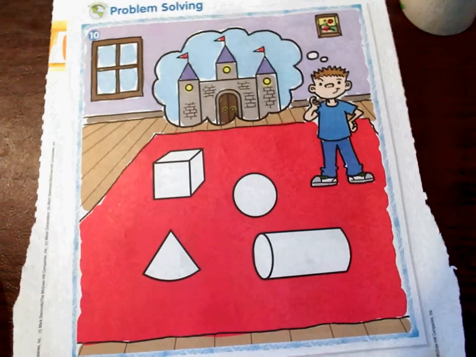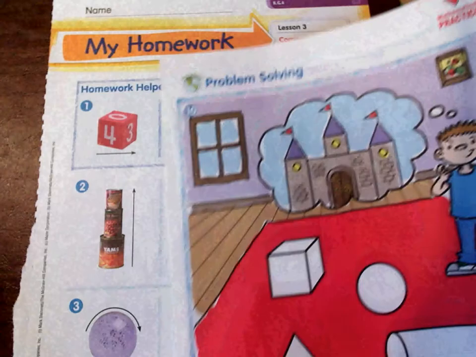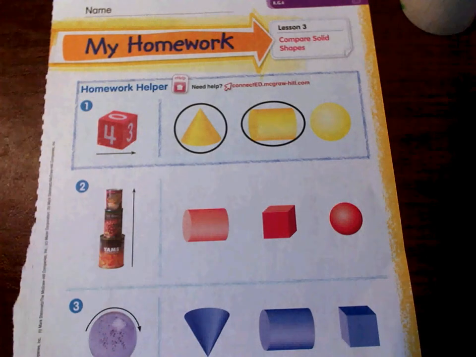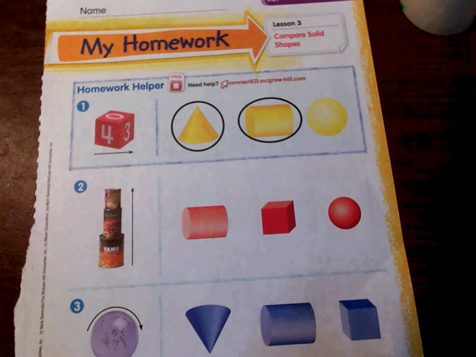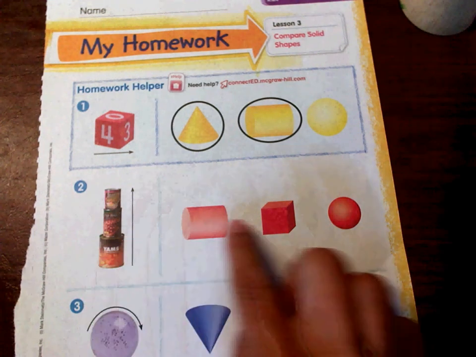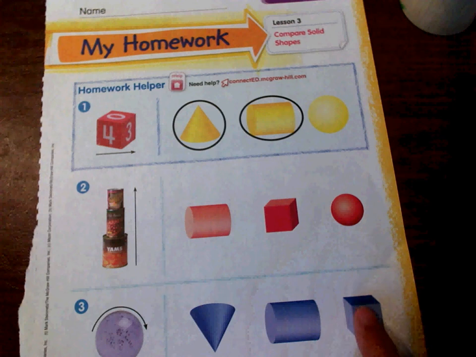Now you're going to move on to the homework section of this packet. It's on page 709 and 710. And you are going to need your parents to read you the directions, because you are going to be looking for the movements in each of these shapes. I'll go over them quickly, so if you want to just pause the video, you can do that.